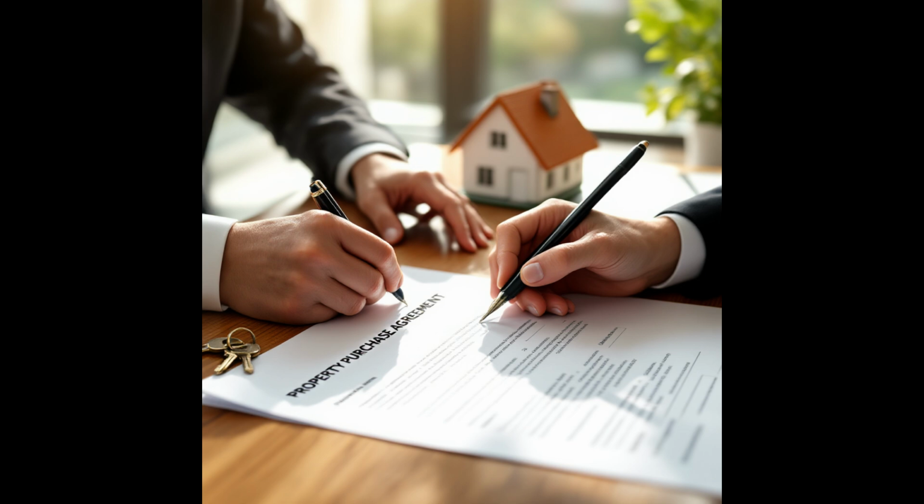Conclusion. A residential purchase agreement is a cornerstone of any property transaction. It provides a clear framework for the sale, protects both parties, and ensures a smooth closing process. Whether you're a buyer or seller, understanding the key elements of this agreement is essential for a successful real estate transaction.